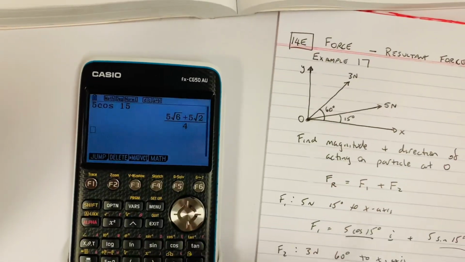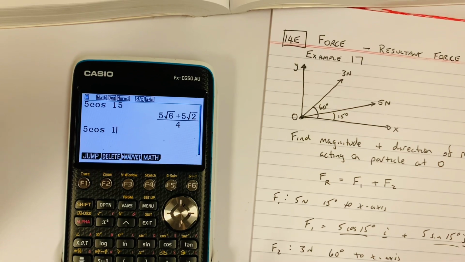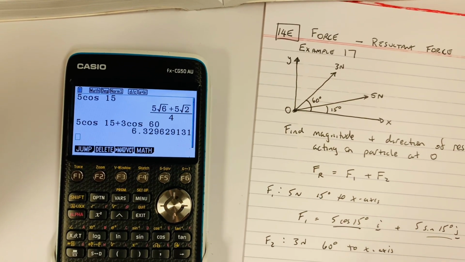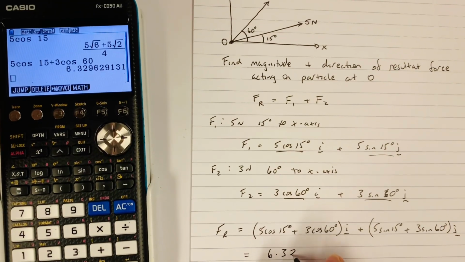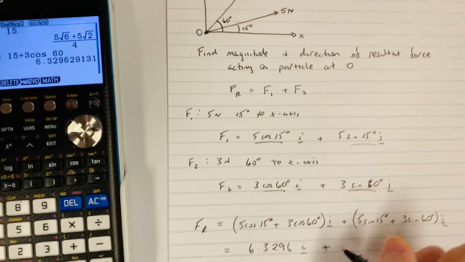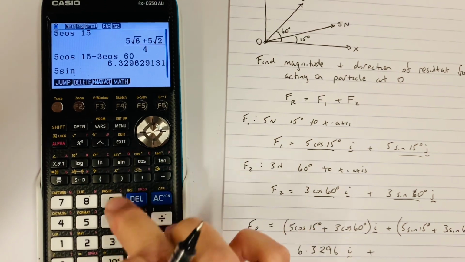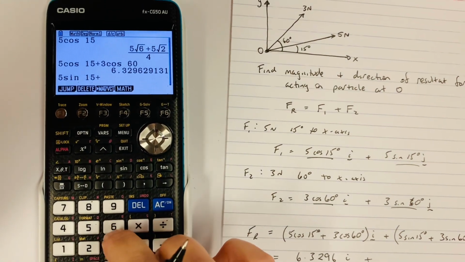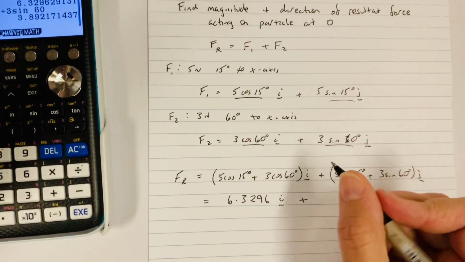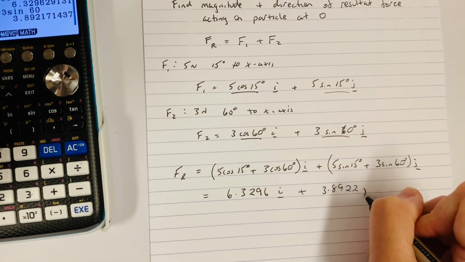So on my calculator, I'm going to go 5 cos 15 plus 3 cos 60 equals 6.3296 i plus, let's do the other one, 5 sine 15 plus 3 sine 60 is 3.8922 j.